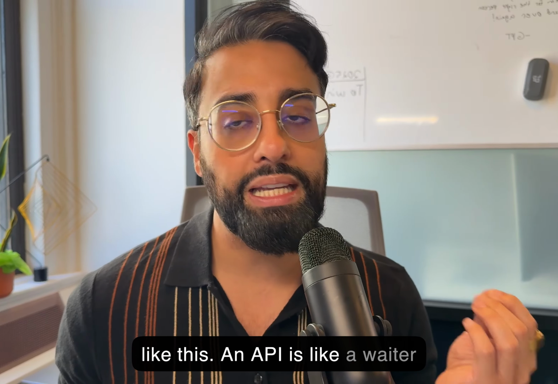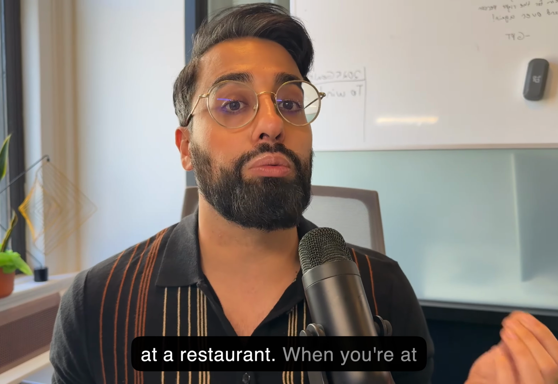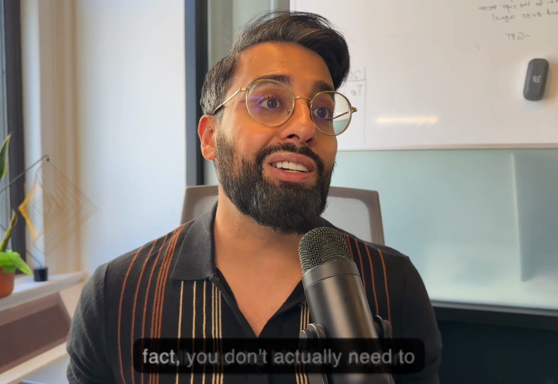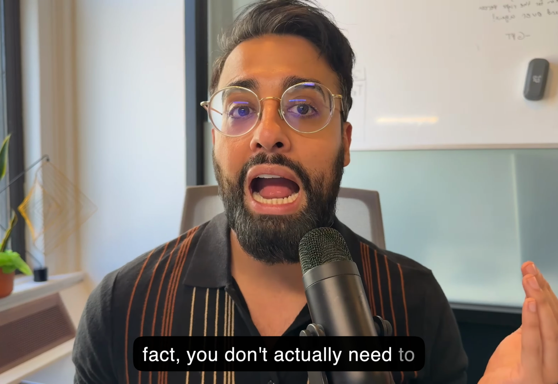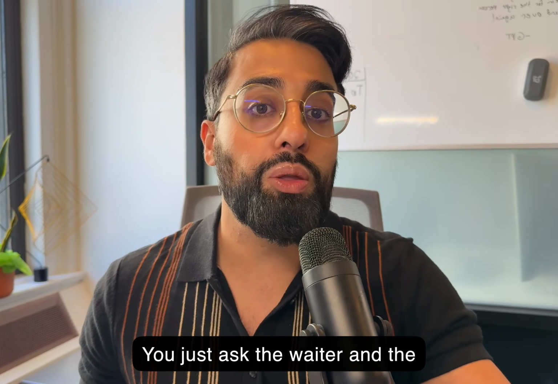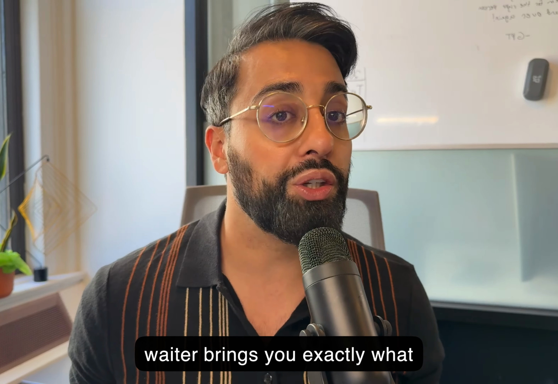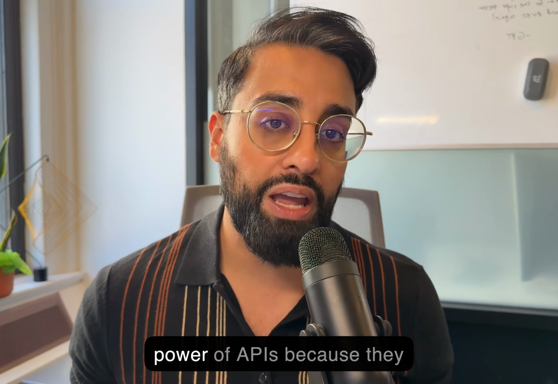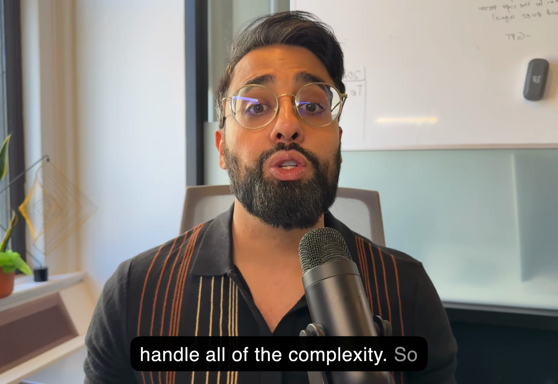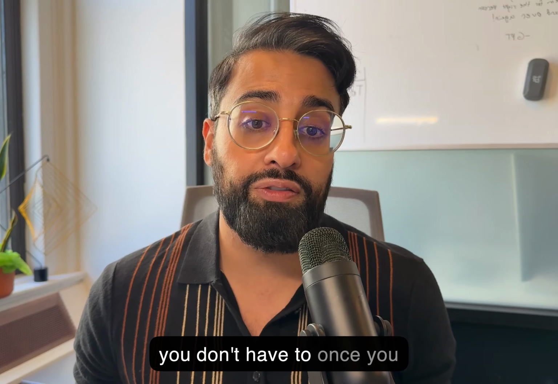An API is like a waiter at a restaurant. When you're at a restaurant, you don't just walk into the kitchen. And in fact, you don't actually need to know how they make the food. You just ask the waiter, and the waiter brings you exactly what you ordered. And that is the power of APIs, because they handle all of the complexity so you don't have to.